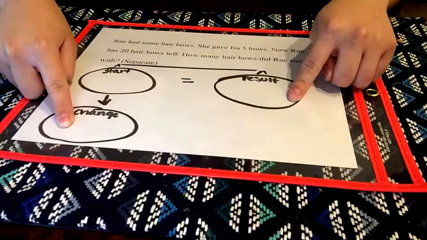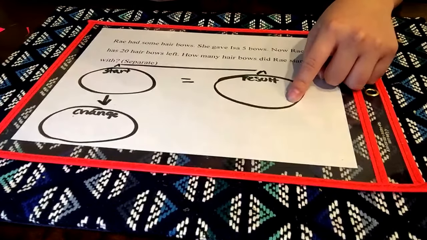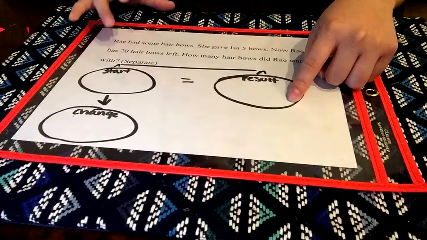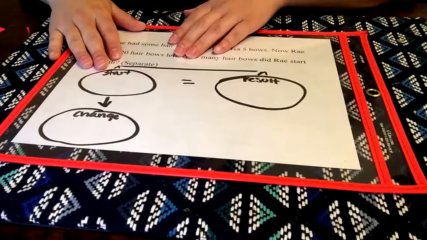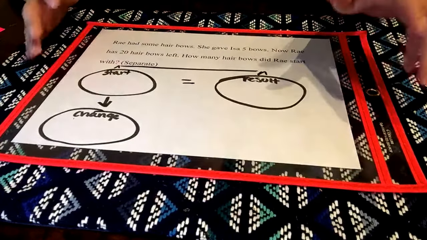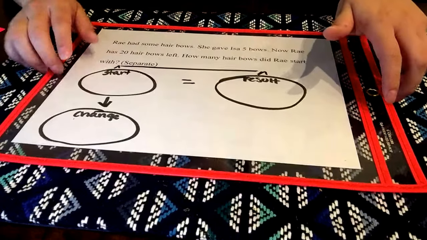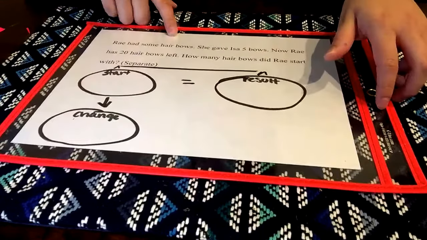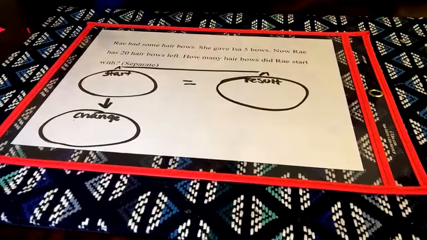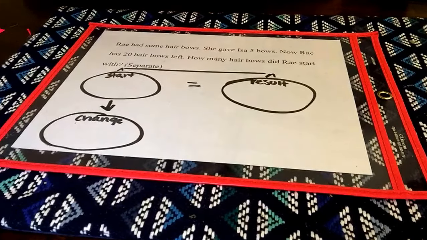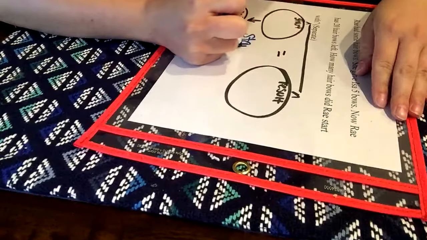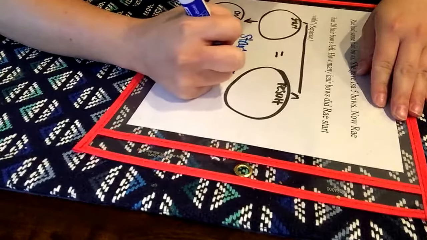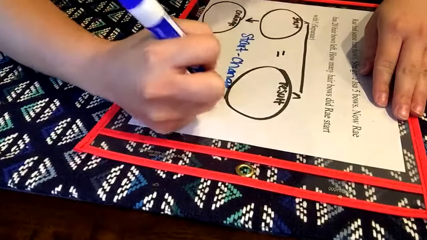Then we have a result. And we do know that Ray ended up with 20 hair bows. So therefore, this is a separate problem because we are separating from our start. So in this problem, we are trying to find the start of the amount. Or in other words, we're trying to find the number of hair bows Ray has started off with. So the way we can do this, we can write a little equation. So normally it would be start minus change equals result.